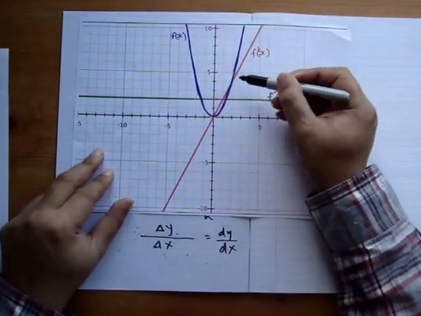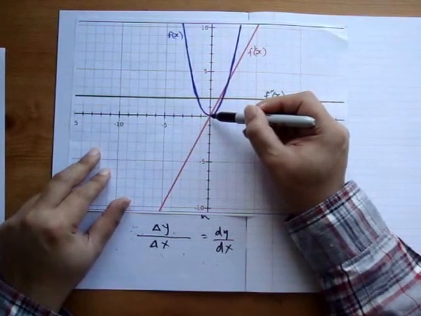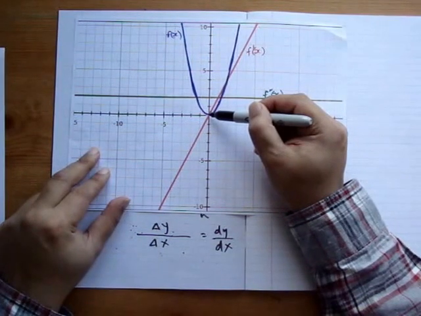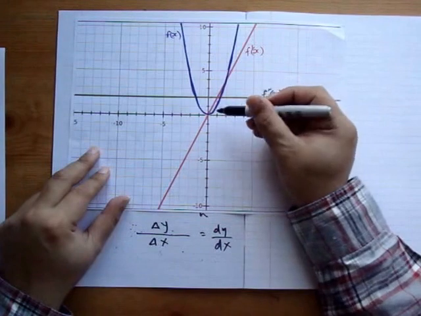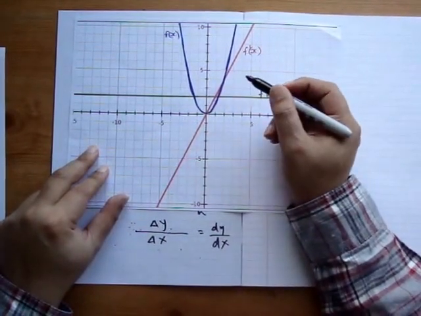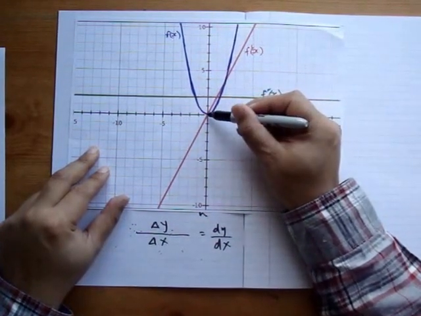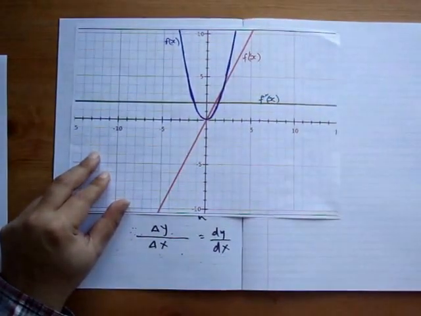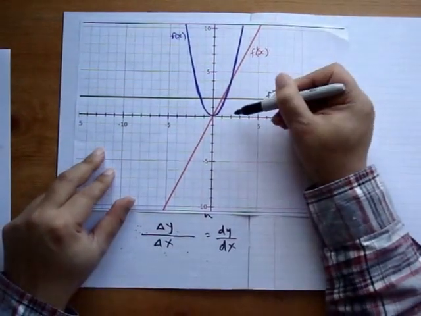The important thing about the derivative is where it crosses the x-axis. In this case, it crosses the x-axis at 0. It's quite an important part of the derivative. Where the slope equals 0 is where it crosses the x-axis, where x is 0. Take a look at the red line again.